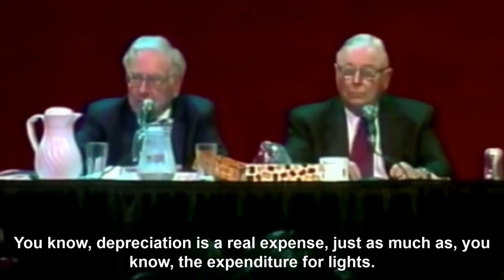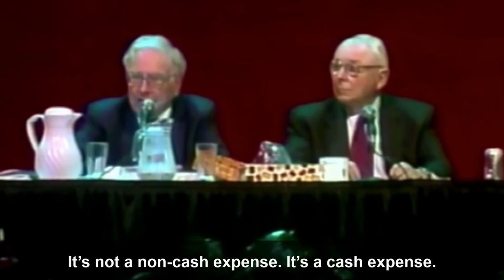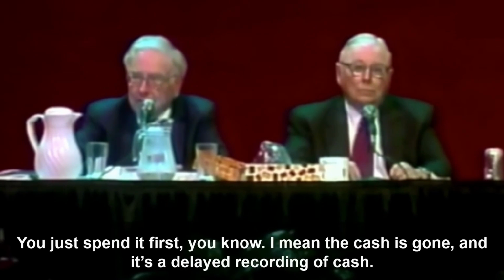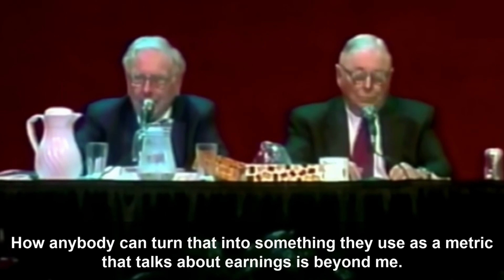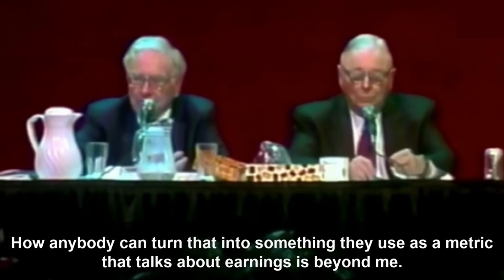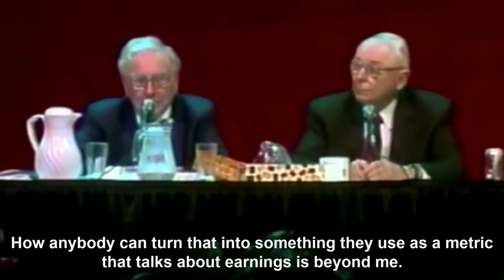Depreciation is a real expense. It's just as much as the expenditure for lights. It's not a non-cash expense. It's a cash expense. You just spend it first. The cash is gone, and it's a delayed recording. How anybody can turn that into something they use as a metric that talks about earnings is beyond me.